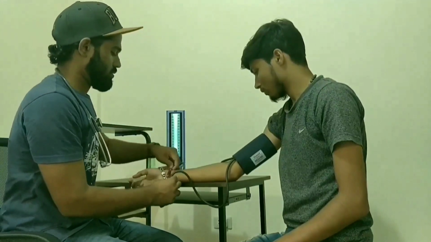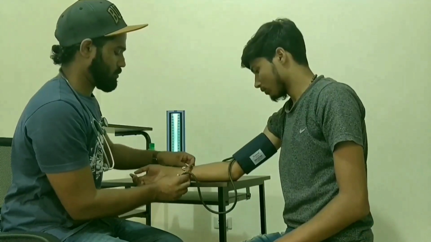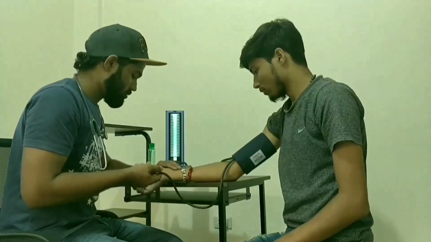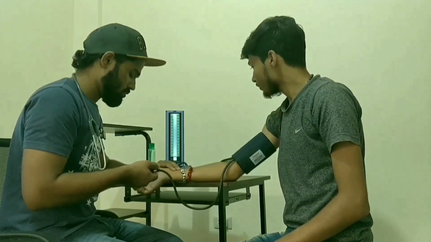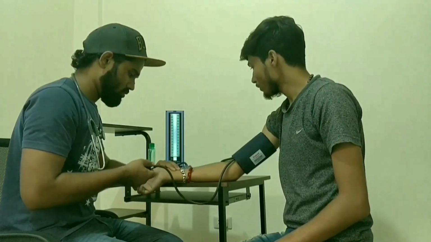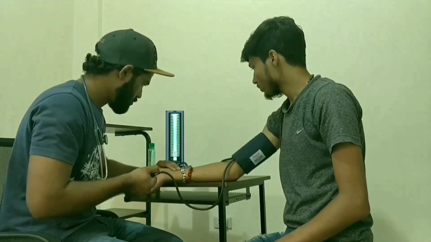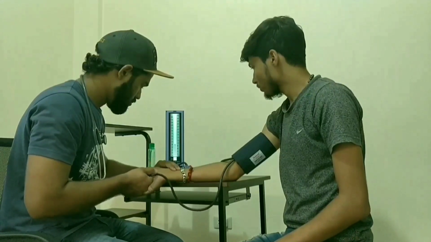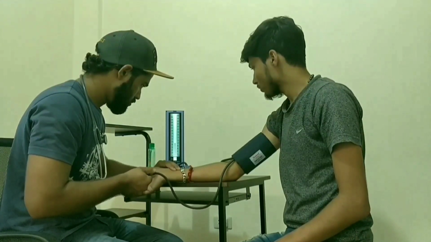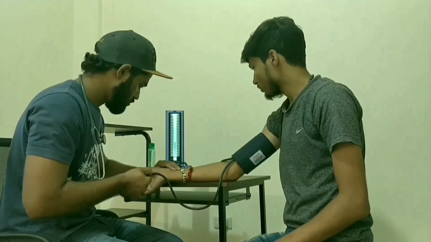And now you will check the radial pulse, and after feeling the radial pulse you will inflate the cuff, and after inflating the cuff, when the pulse disappears, you will note that point and again deflate the cuff.